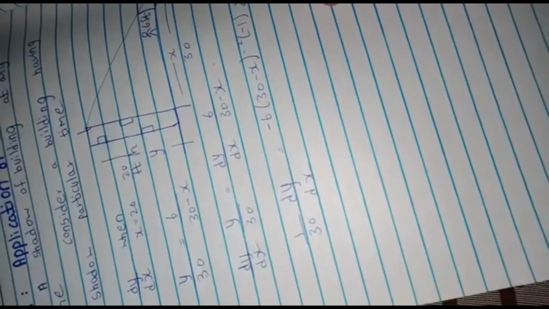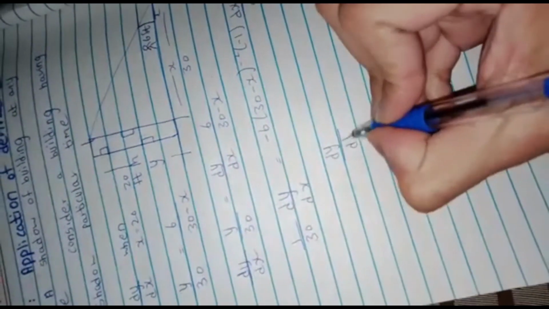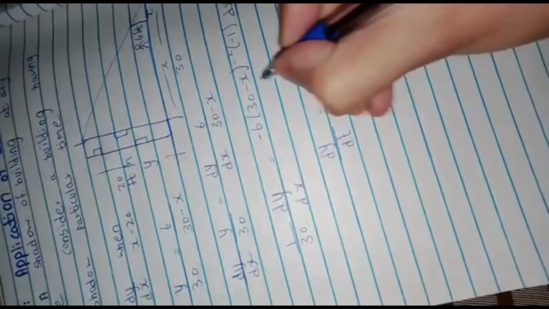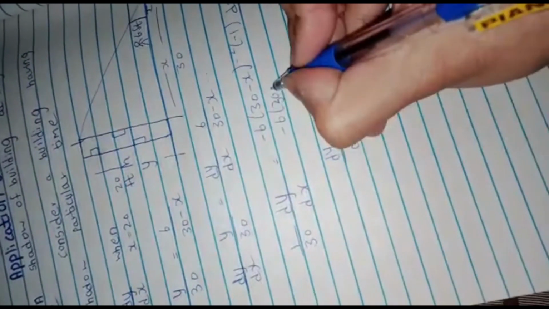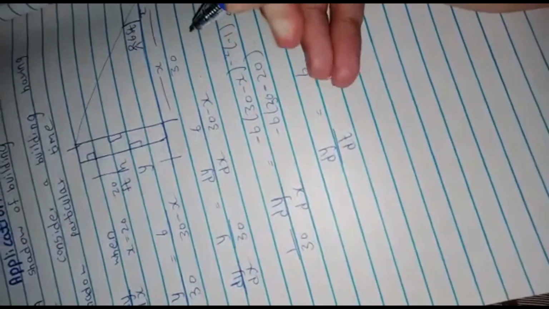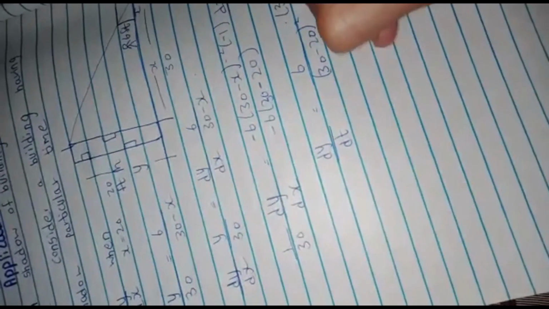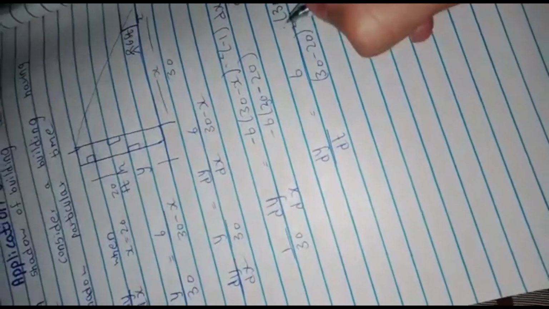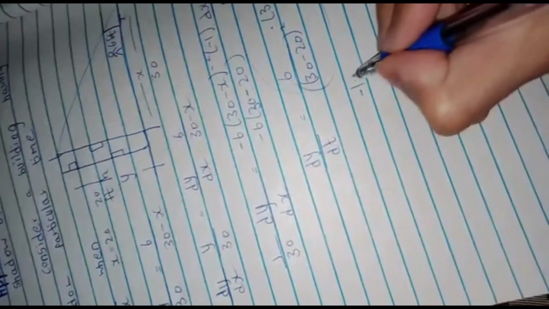Now dy by dt is equal to 6 divided by the square of 30 minus 20, with the value of x being 20, and 30 in the other factor. By solving this we will get minus 1.8 as the answer.